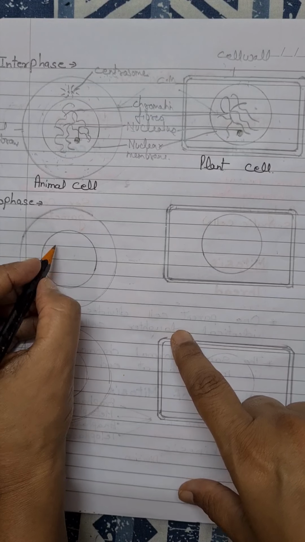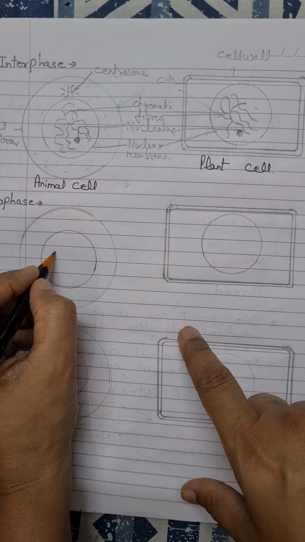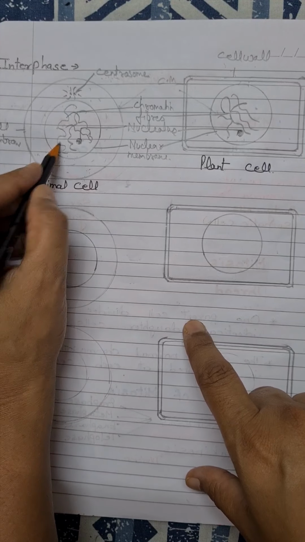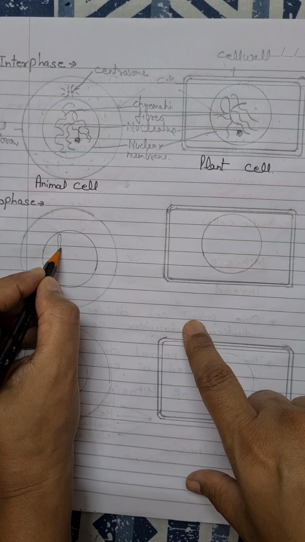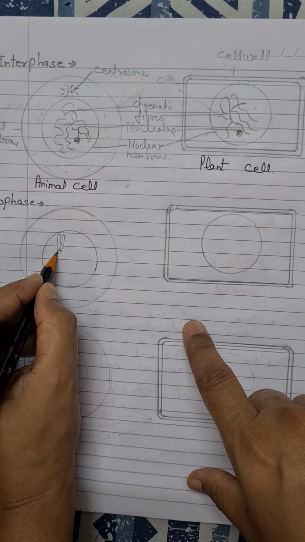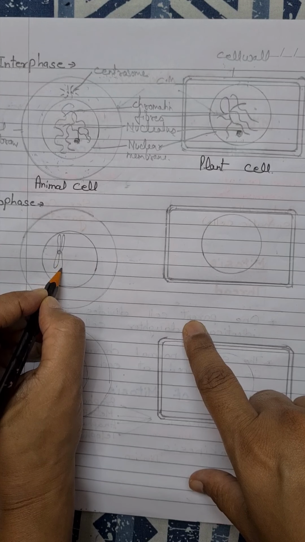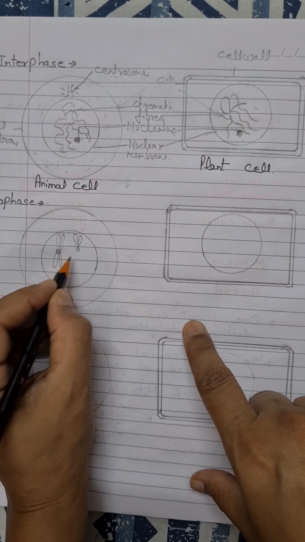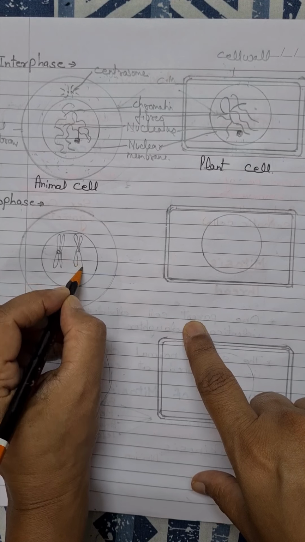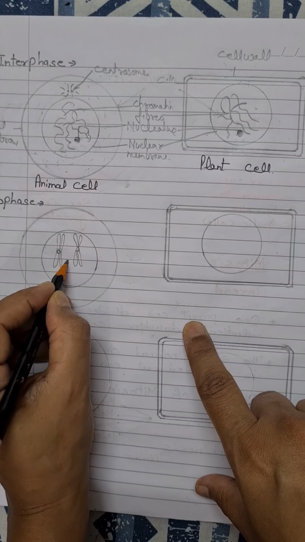That is the first change which occurs at the beginning of prophase.